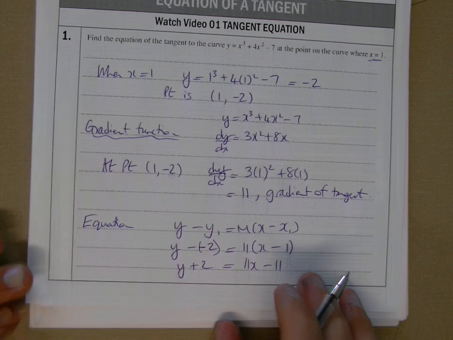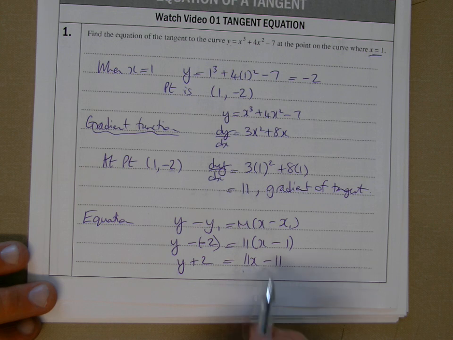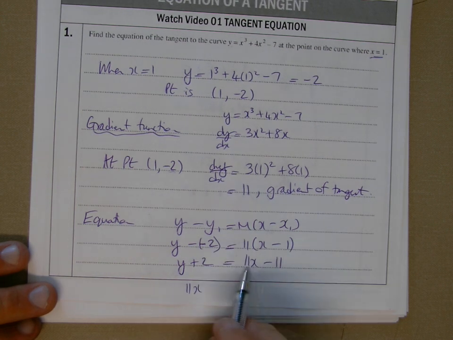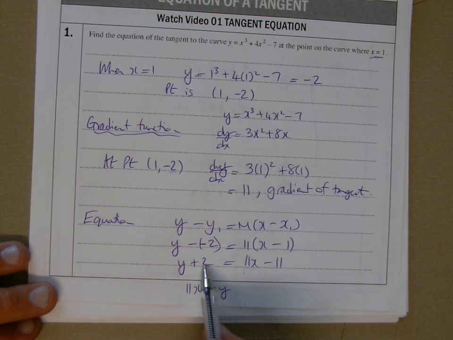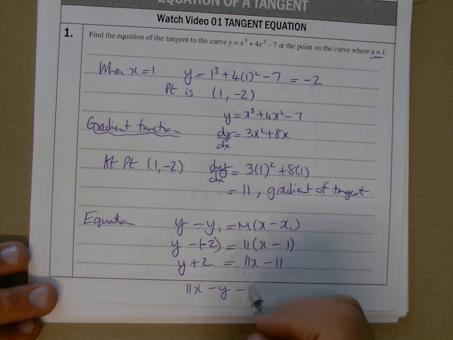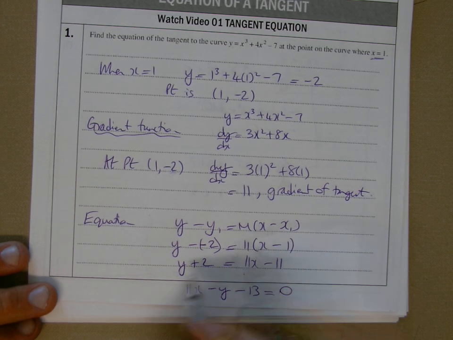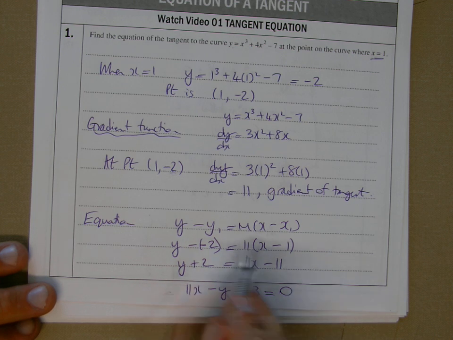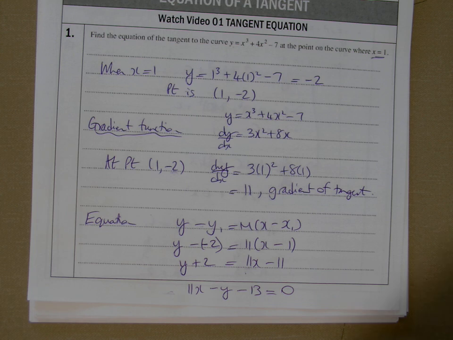And then we'll get it in the form ax plus by plus c equals 0. So I'll keep that 11x where it is. I'll bring the y over, so it becomes minus y. I'll bring that 2 over, so it becomes minus 13. And then we put the whole thing equals 0. I could have had 0 this side, couldn't I, because I brought everything over to the right-hand side. But it's no harm to put equals 0 at the end. And we've got it in the form ax plus by plus c equals 0.